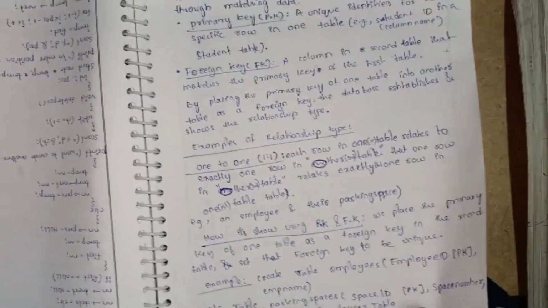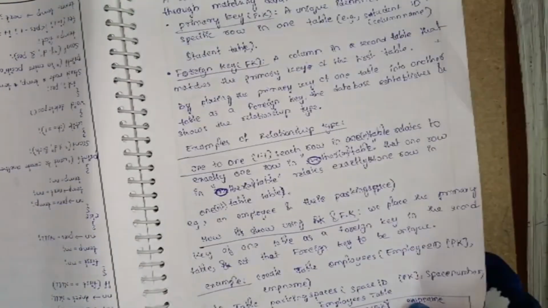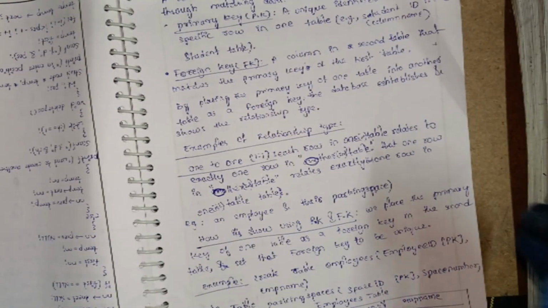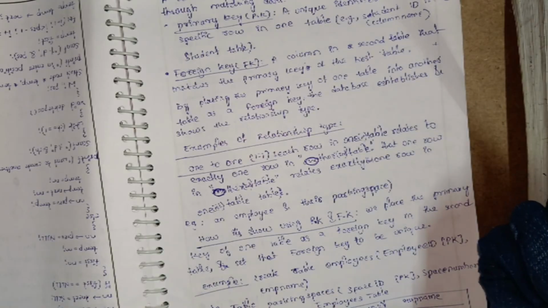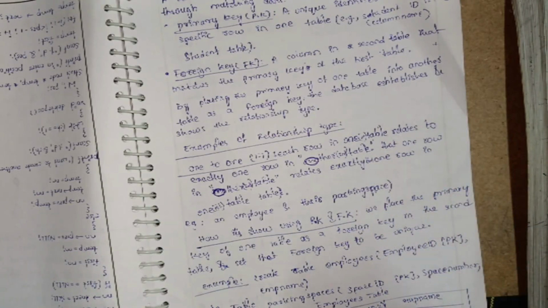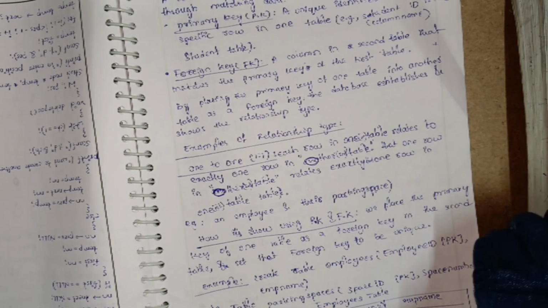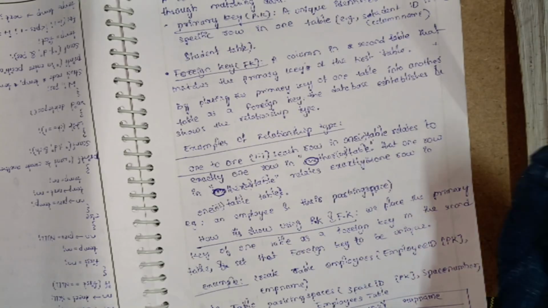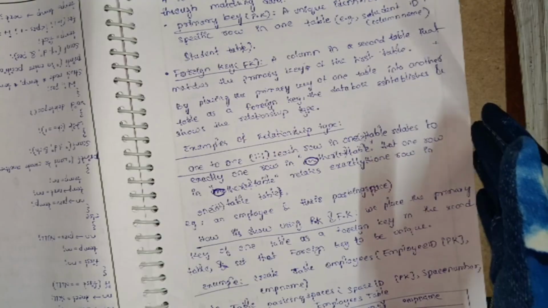Why? It means one row of the first table should relate to exactly one row of the second table, and one row of the second table should relate to exactly one row in the first table.